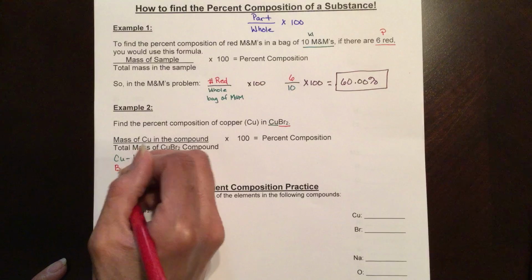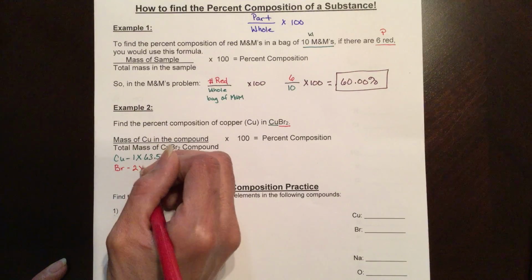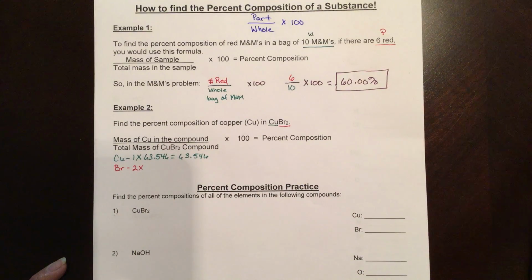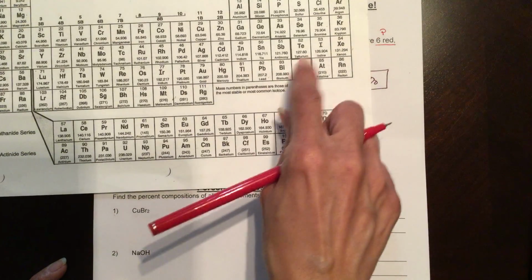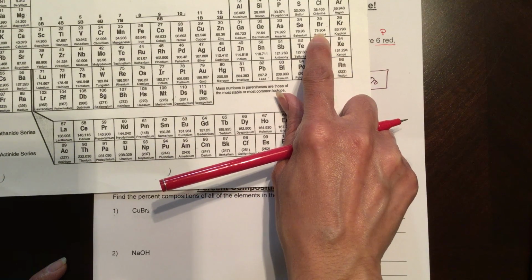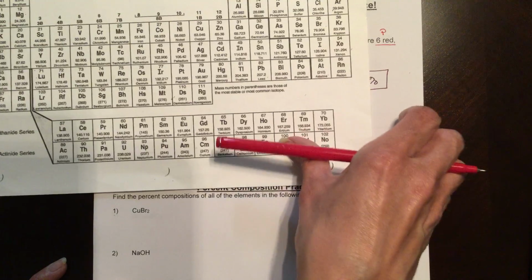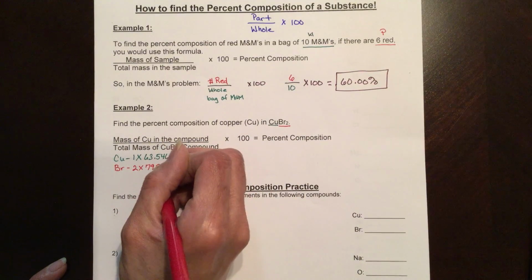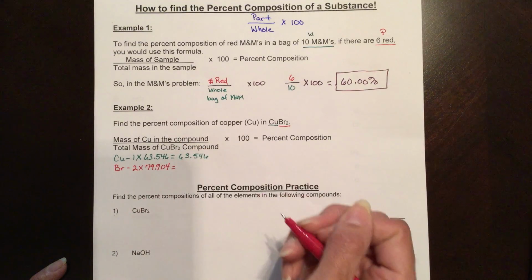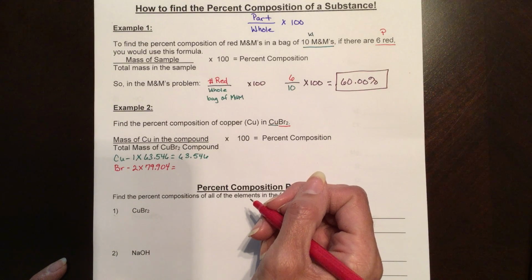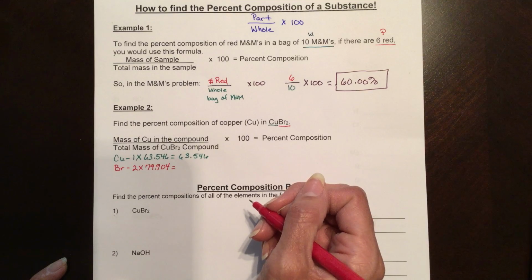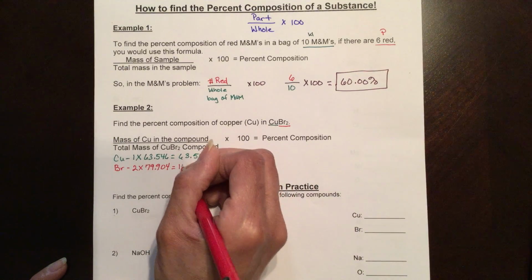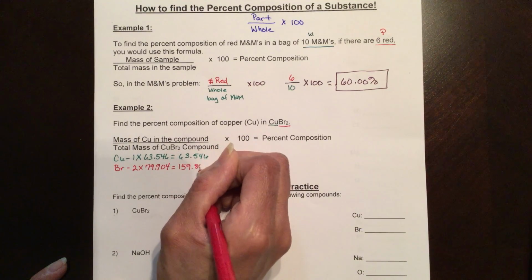So I'm going to say bromine 2 times the molar mass off the periodic table, which is 79.904. Get the calculator for that. 159.808.